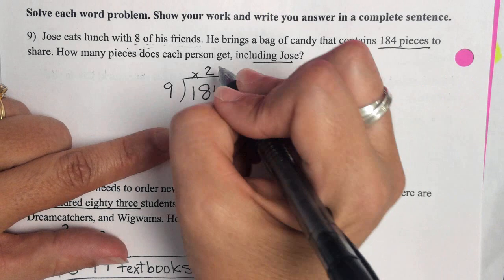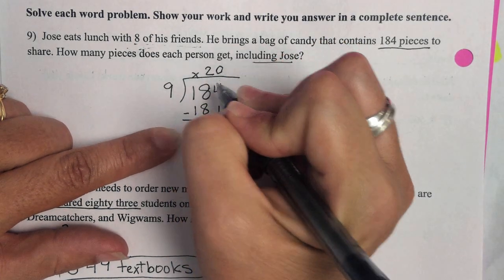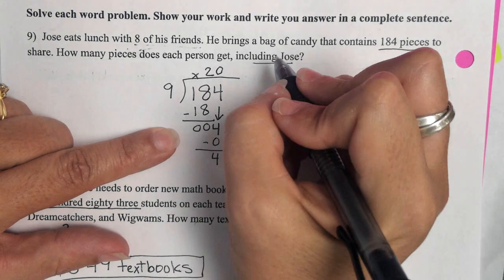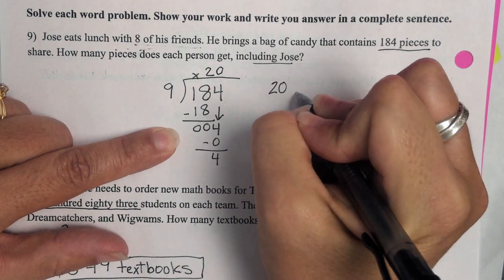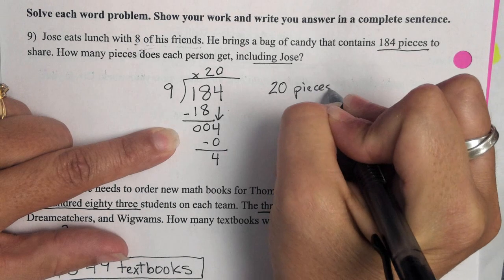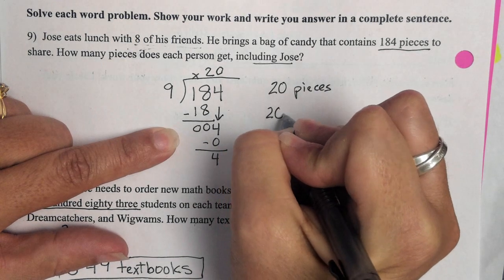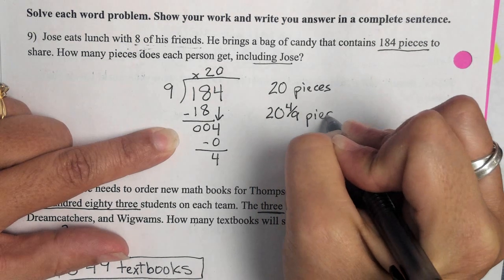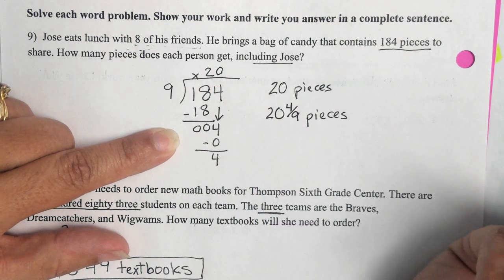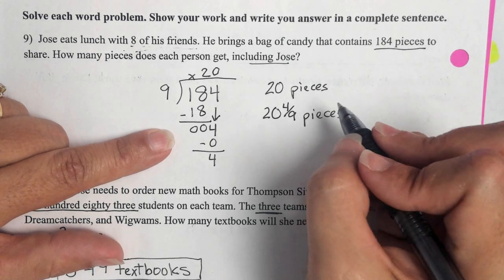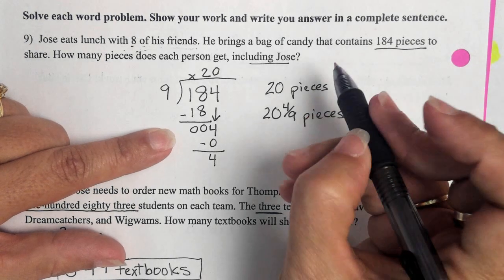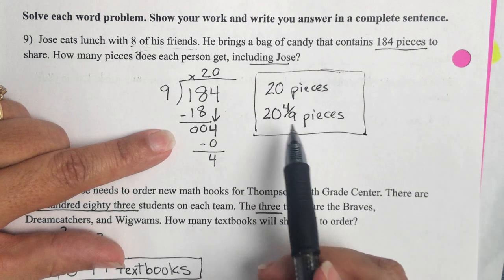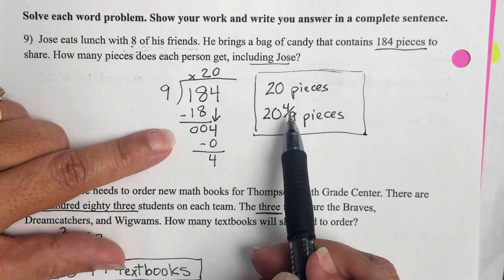A 0, right. Listen, totally different, 20 and 2. Okay, so you could say that each friend gets 20 pieces of candy. You could say each friend gets 20 and 4/9 pieces of candy. Either way, I would take it. Either one is fine. One just has the remainder. You could say that they get 20 pieces of candy and there's 4 left over.